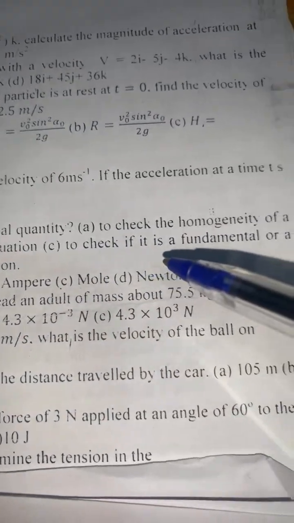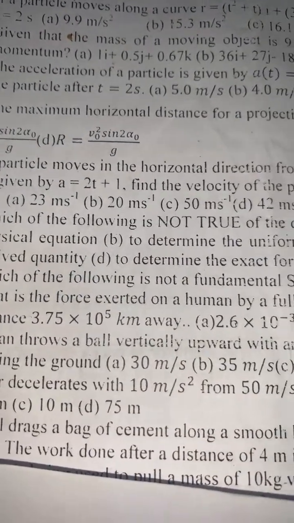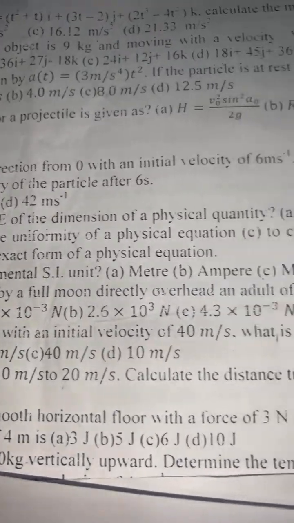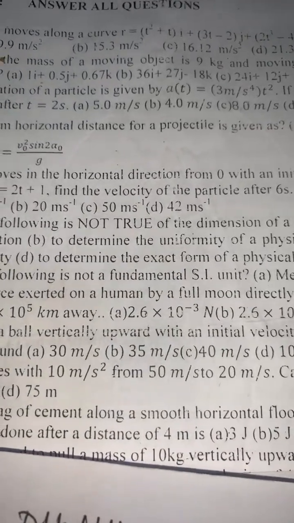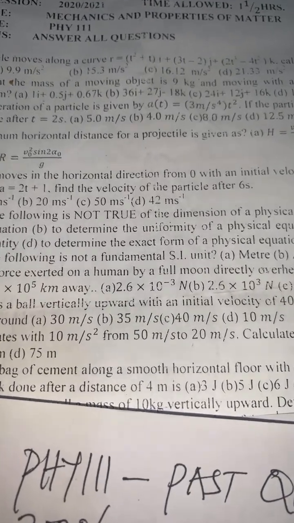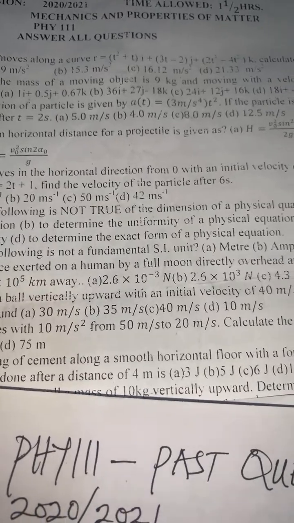C, to check if it is a fundamental or derived quantity. Have you considered that? Number D, to determine the exact form of a physical equation. So what do you think is the option?